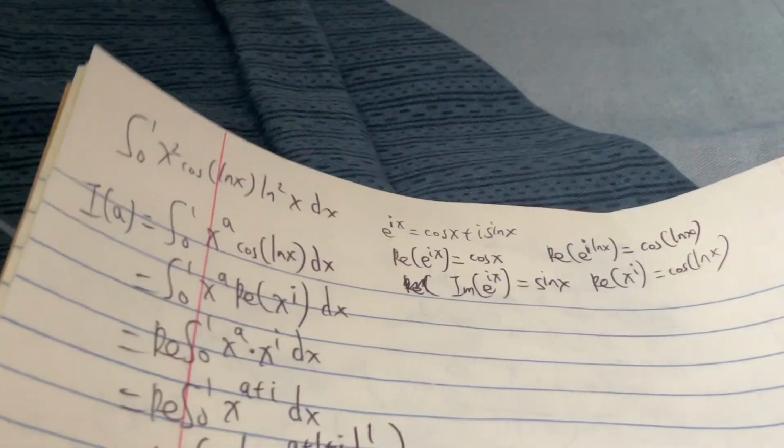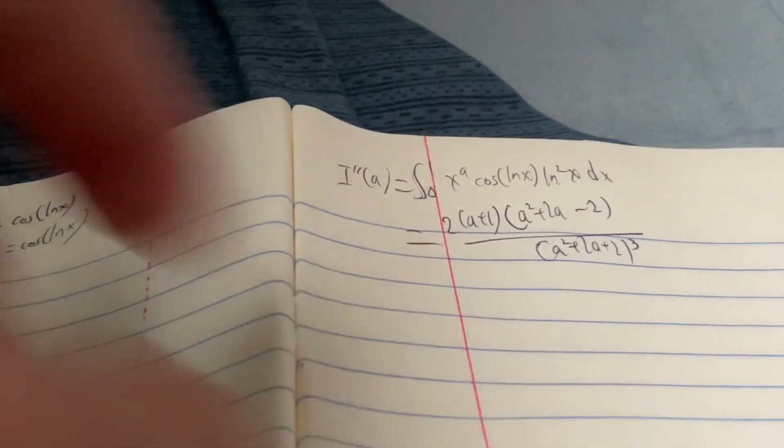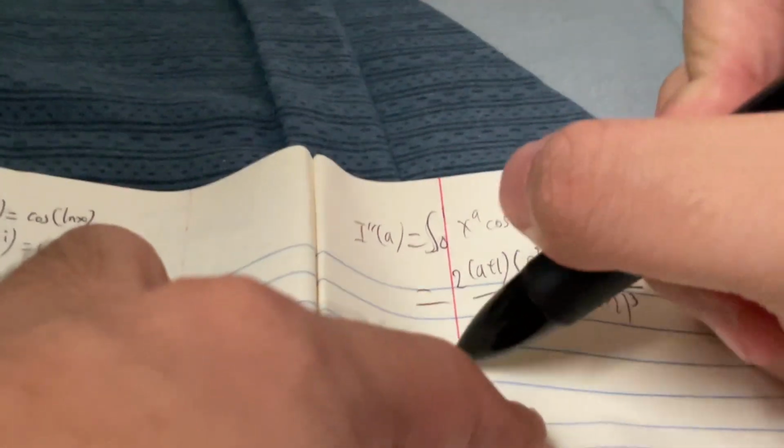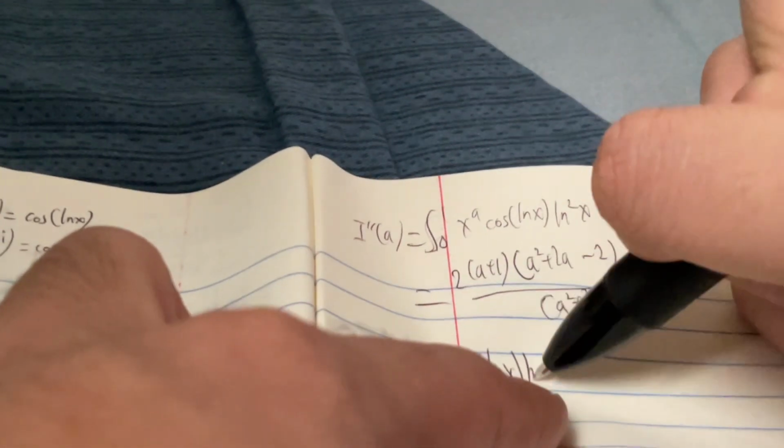Yeah, you can finally put a 2 inside. The original integral we are going to find is just this.